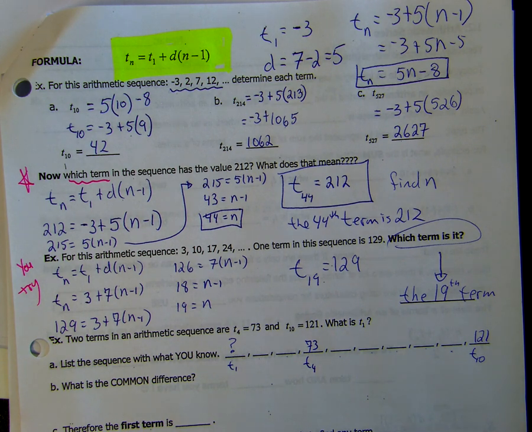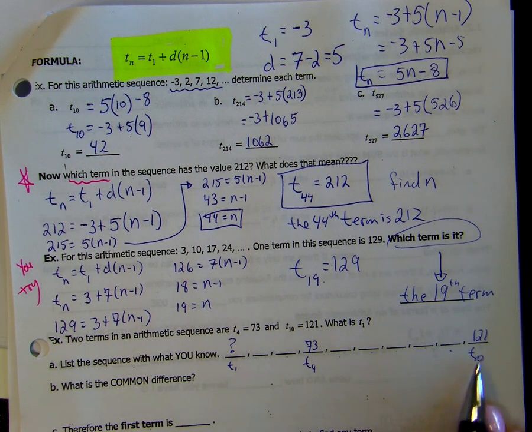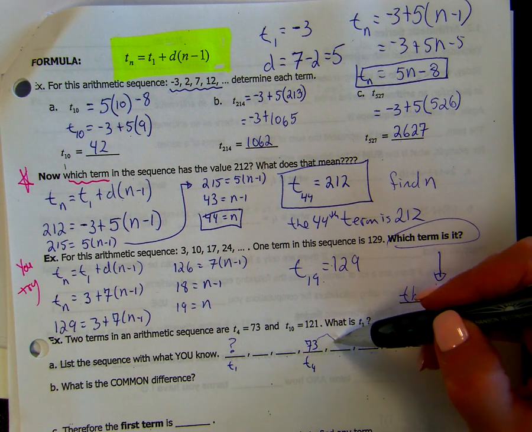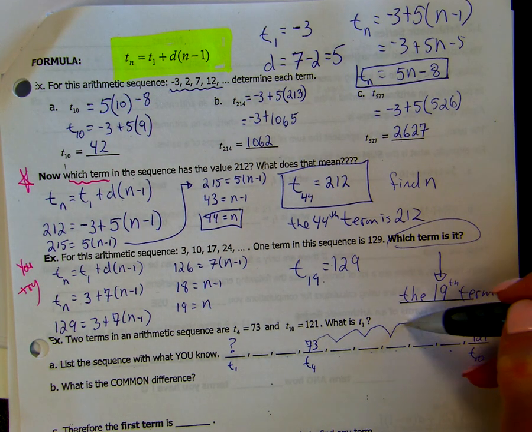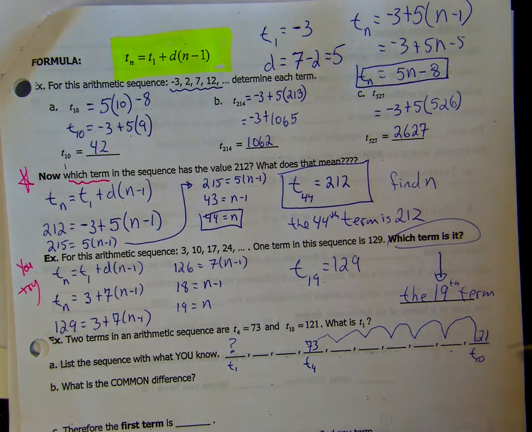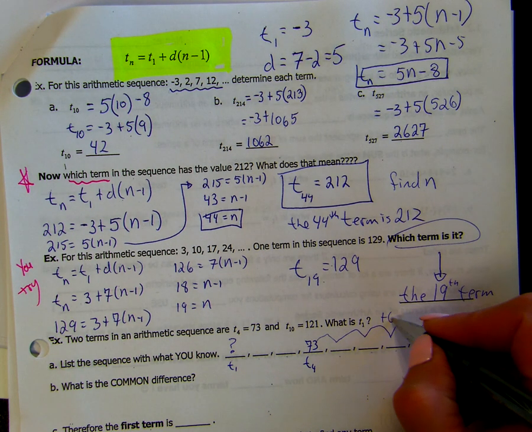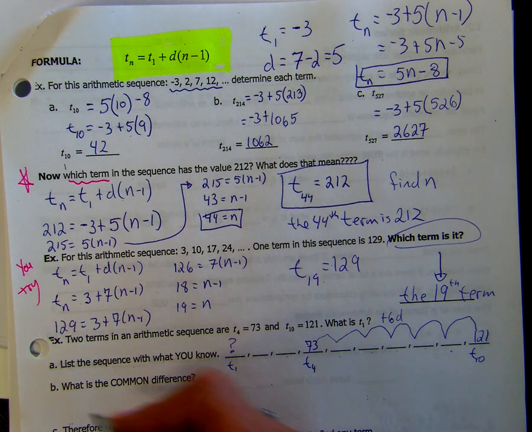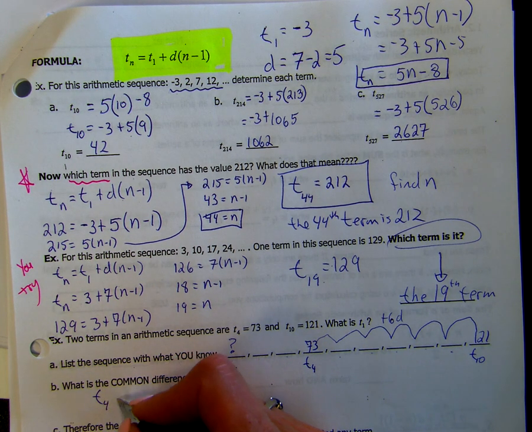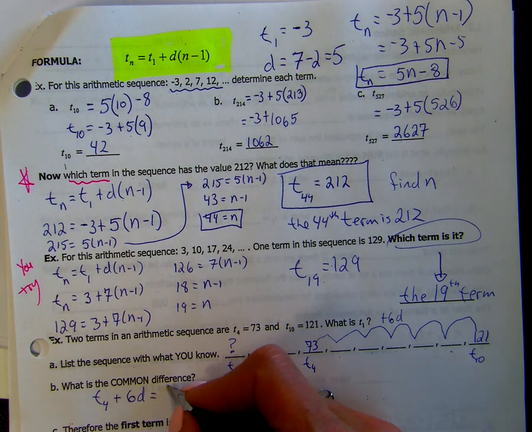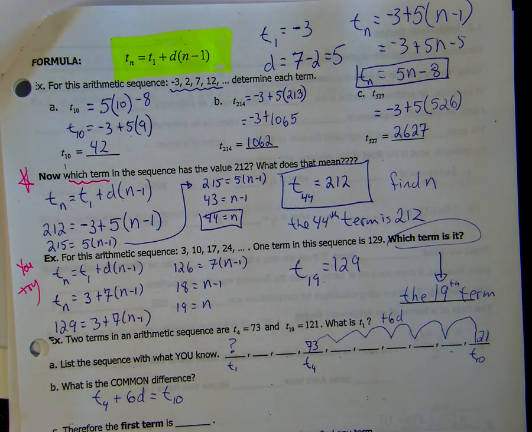Start here. What's the common difference between these? Well, how do I get from term 4 to term 10? I add d: 1, 2, 3, 4, 5, 6 times. So look at this. Term 4 plus 6d will equal term 10. Does that make sense to you?